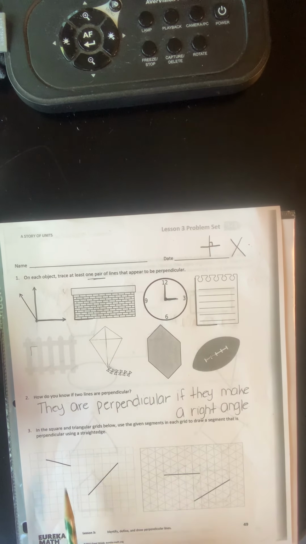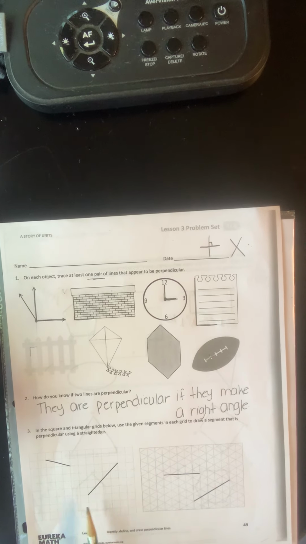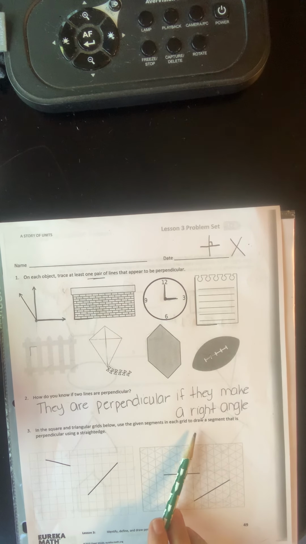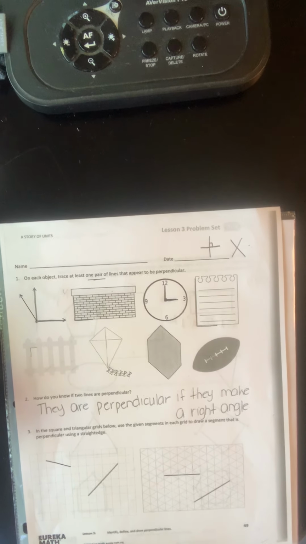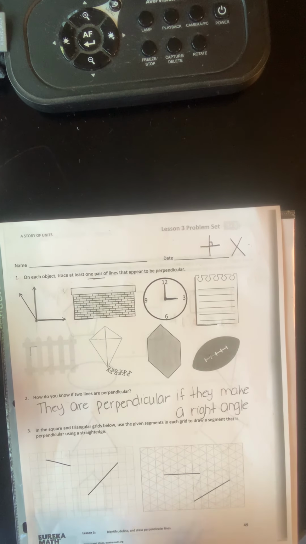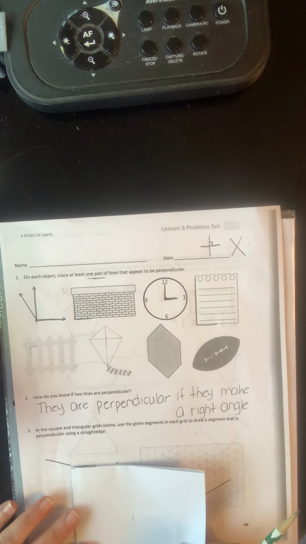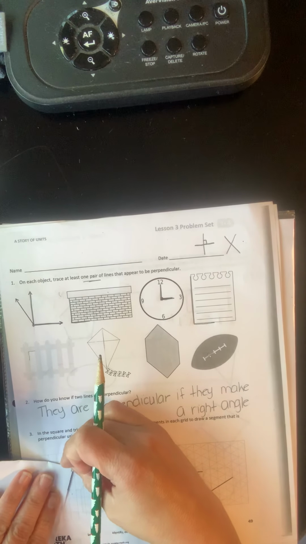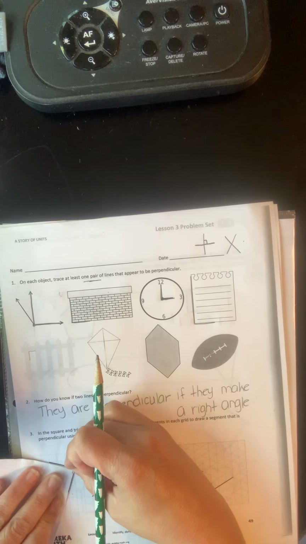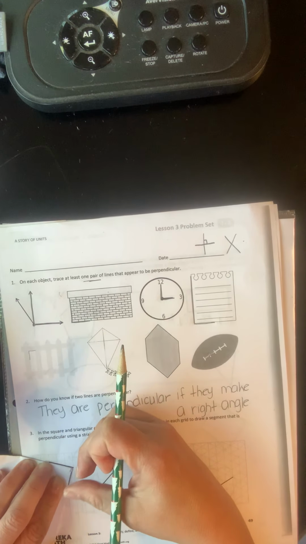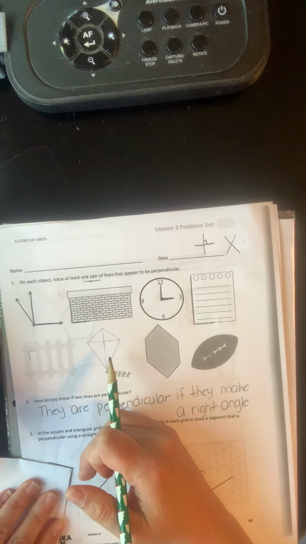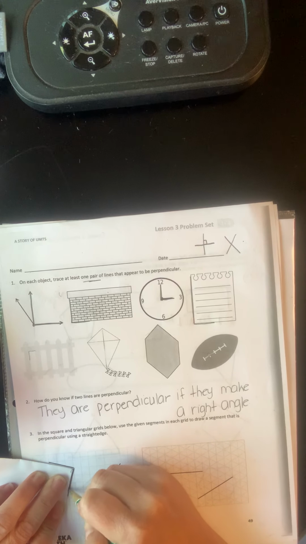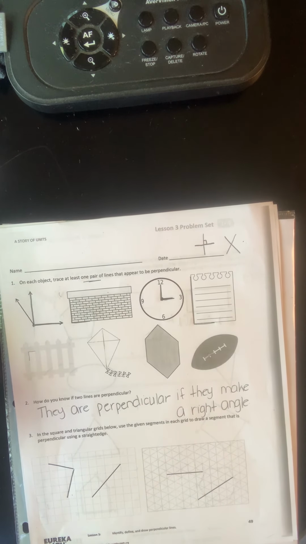Okay, so number 3, I'm just going to do this side here. It says, in the square and triangular grids below, use the given segments in each grid to draw a segment that is perpendicular using a straight edge. So remember, I have to have a right angle. I can put my right angle template here, and I can kind of use it as a straight edge too, as long as I hold it carefully. So I know for it to form, it would have to be here. There is my right angle.